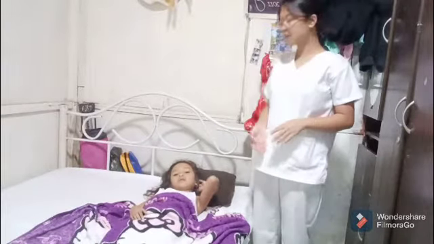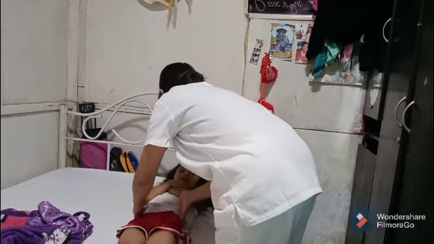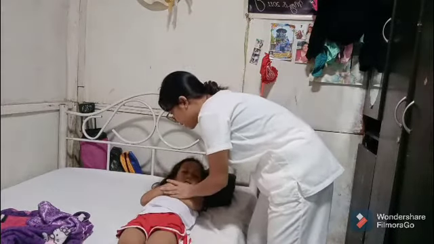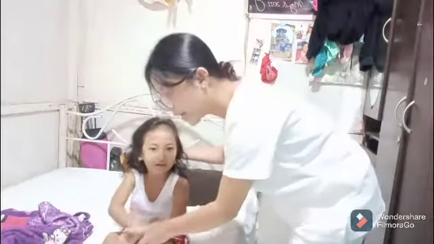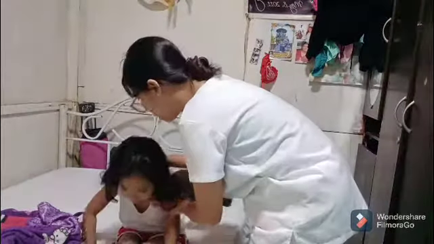Last is check for the symmetry of the iliac crest. Remove the cover of your client. Next is have your client sit on the examination table or the bed. Check the range of motion of the hips. First is forward, backward, to the side, and twist. Like this, ma'am. And the other side.